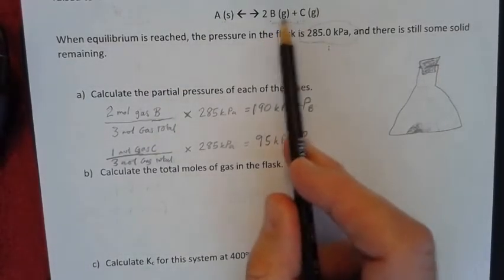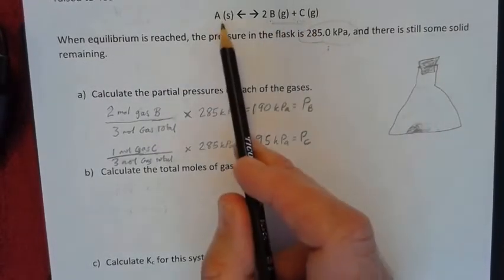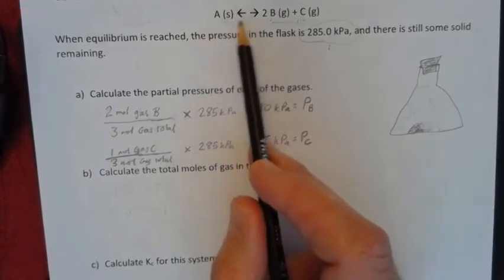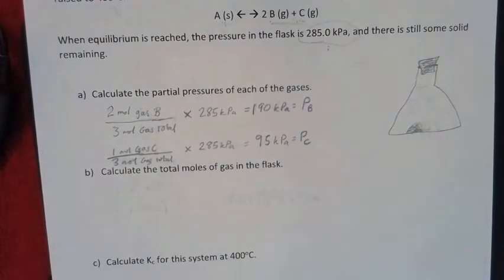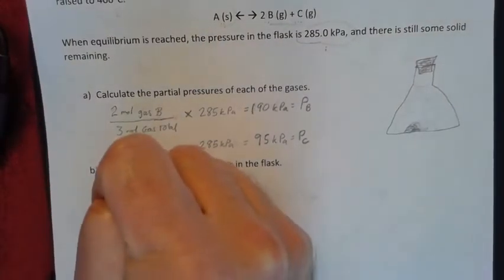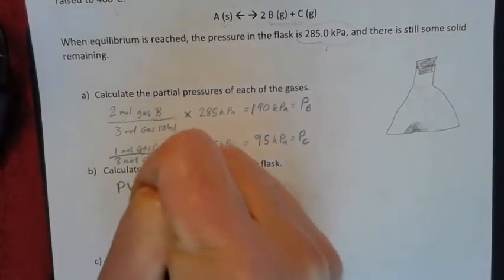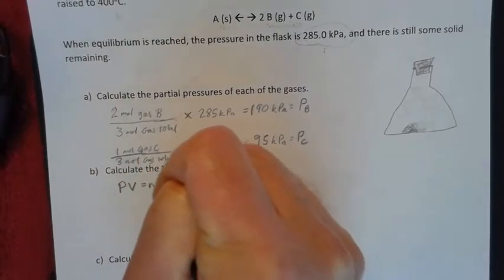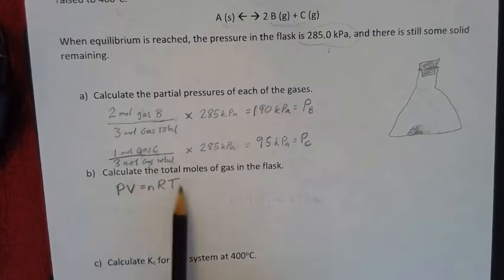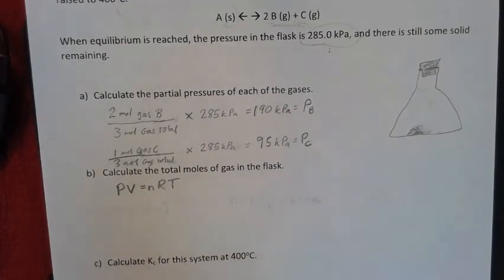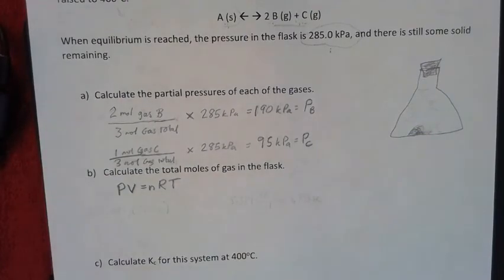We don't know exactly how many moles are in there because we don't know exactly at what point equilibrium was reached. In other words, how much of this solid was actually used, how much of that 100 grams. So this is where the ideal gas law comes to the rescue, because we know that the number of moles is a relationship between the pressure, the volume, and the temperature. So let's go ahead and plug some numbers in that they gave us, remembering to use our units.